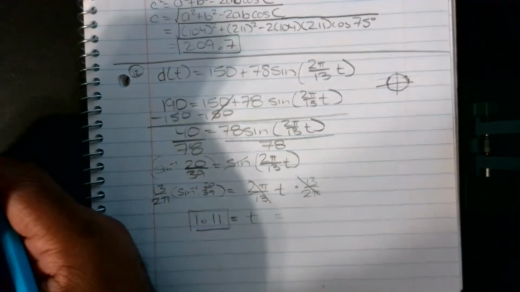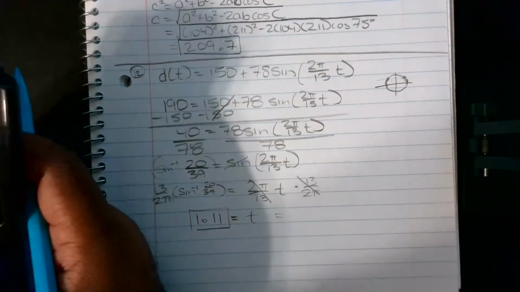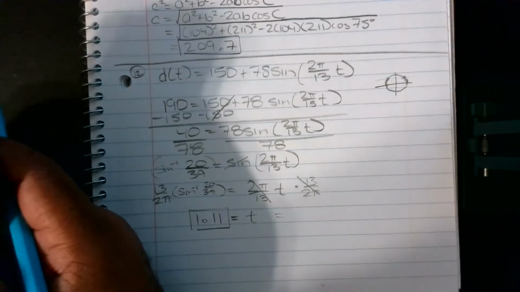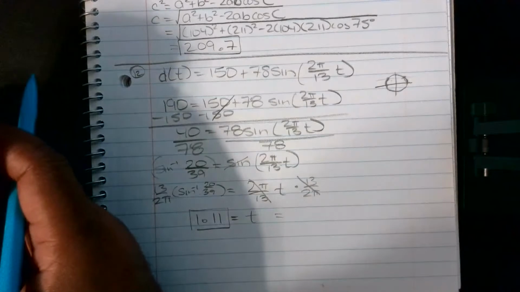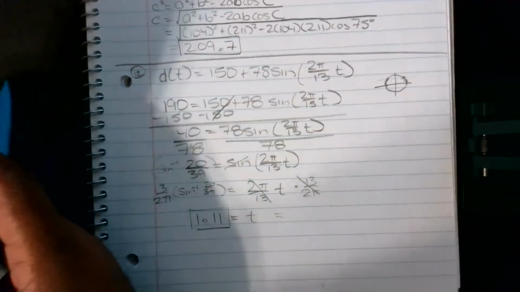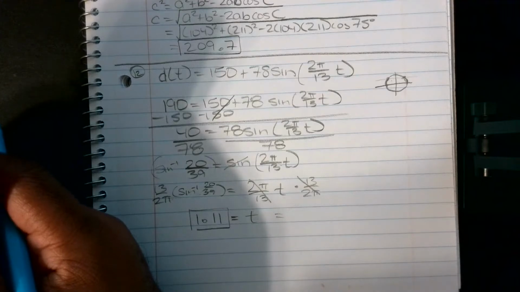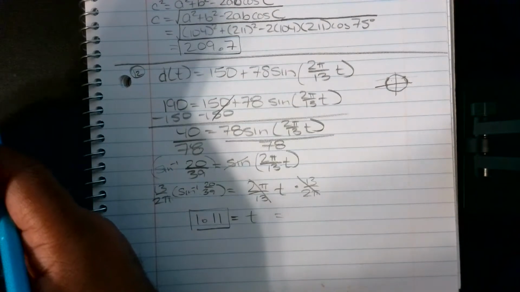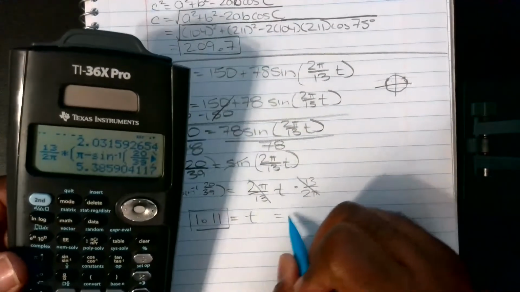So go back up in your calculator. You can go back up to your previous lines and copy your work so that you can simplify some of your grunt work.